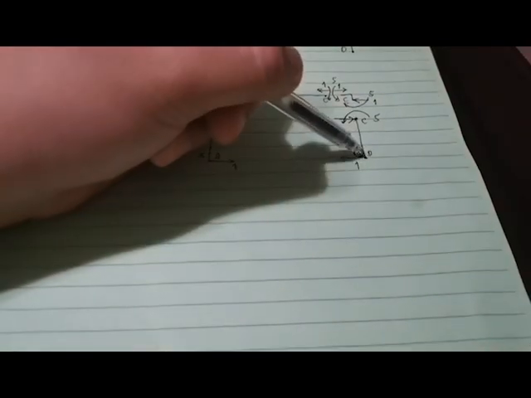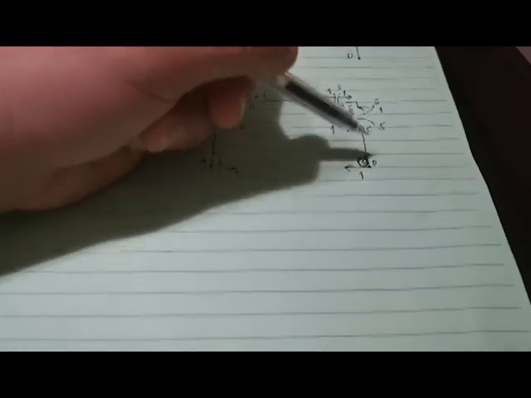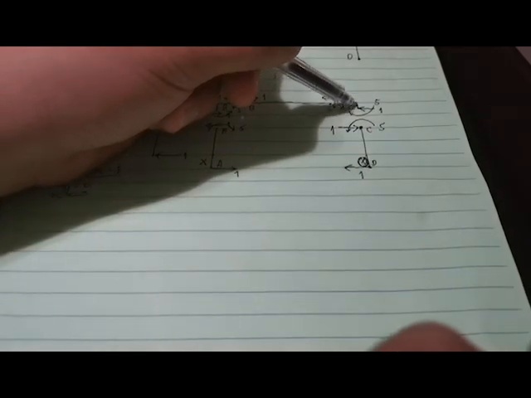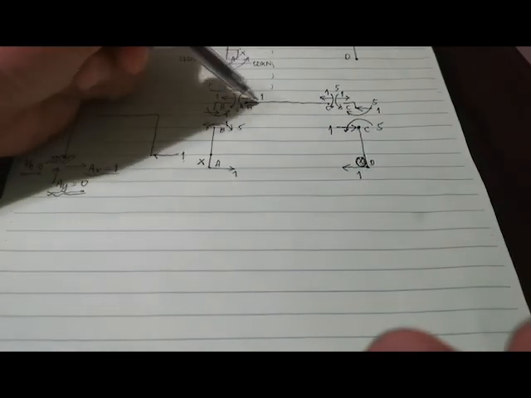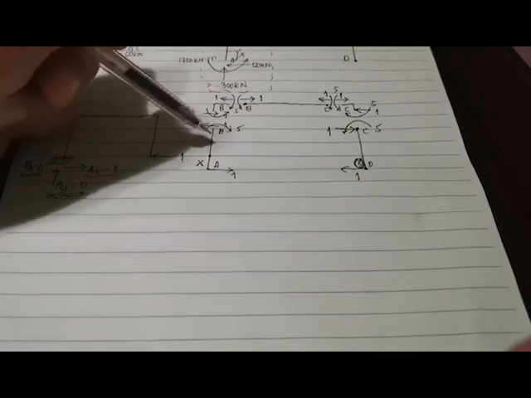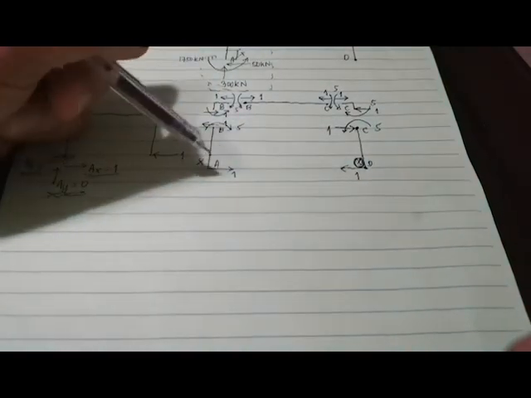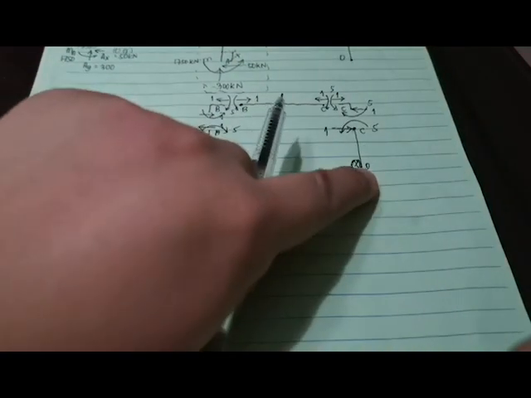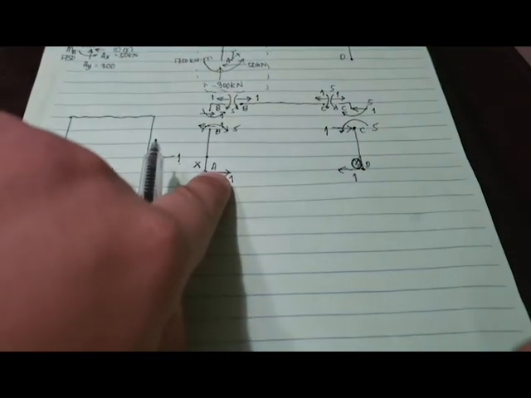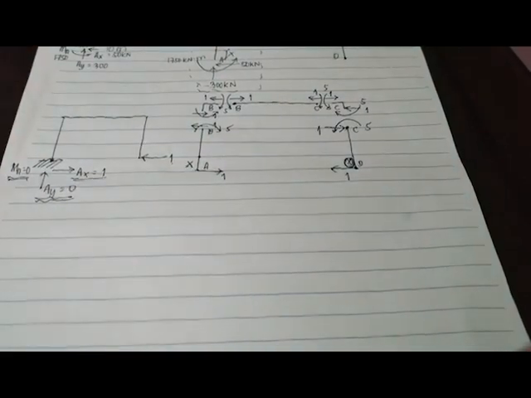Okay, next thing that we do is to isolate all the joints and all the members. So we isolate member CD, isolate joint C, isolate member BC, isolate member AB. We put all our reactions, so 1 kilonewton to the left and 1 kilonewton to the right, at joints D and joint A respectively.